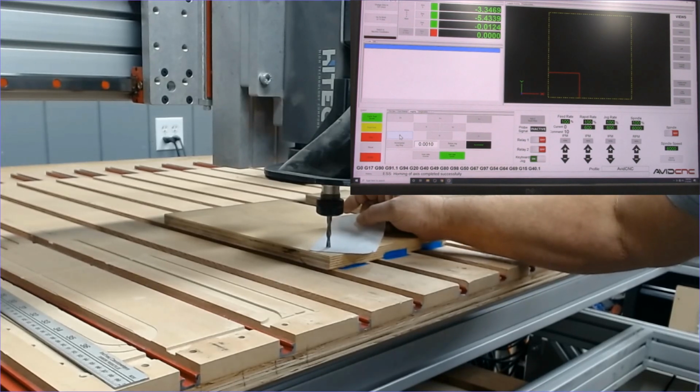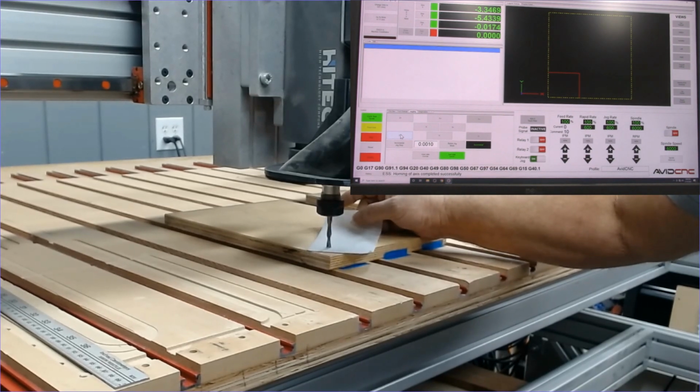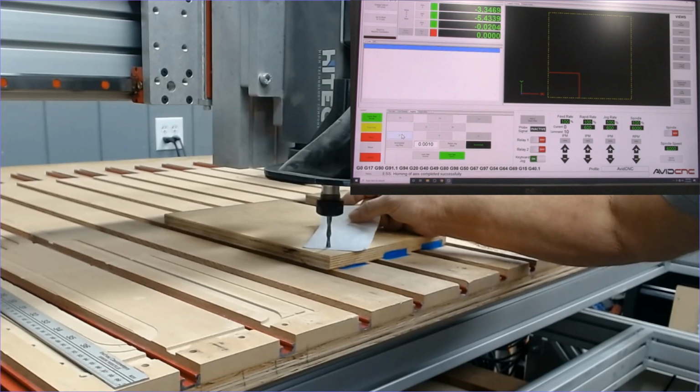There's 5, 6, and I can feel a little resistance. 7, there's a little more resistance. 8, 9, 10 thousandths. Looks like I could have come down 1/10 thousandth more. 12. Okay, now I'm feeling a little bit of tension. It's not quite enough to trap the paper. I can still move it. There it is. I can feel, I cannot push it forward, but I can pull it backward. I'm going to call that Z0.